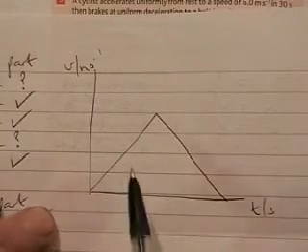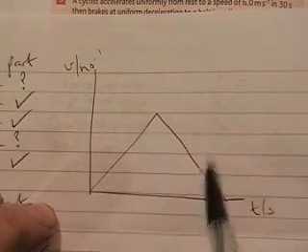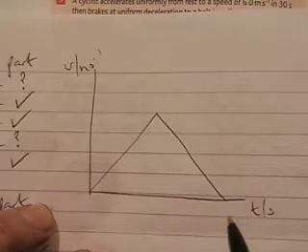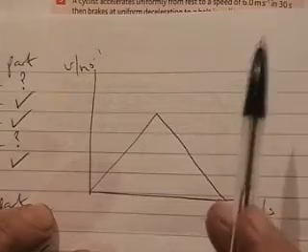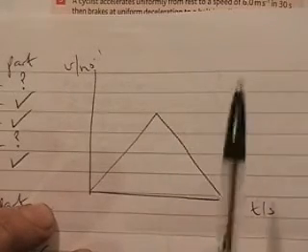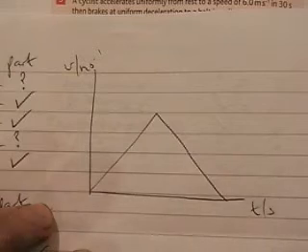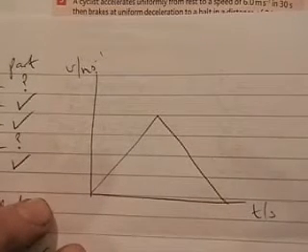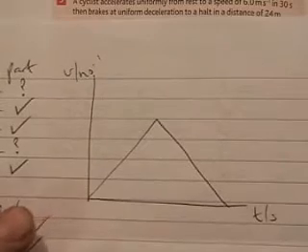Then it asks you to use the graph to find the average speed for the journey. But if you remember that average speed is the distance travelled divided by the time. And you can find the distance travelled by working out the area under the graph. So if you work out the area under that graph, that's the distance. You know what the total time is for the graph. So you can find out the average speed by dividing the distance by the total time.